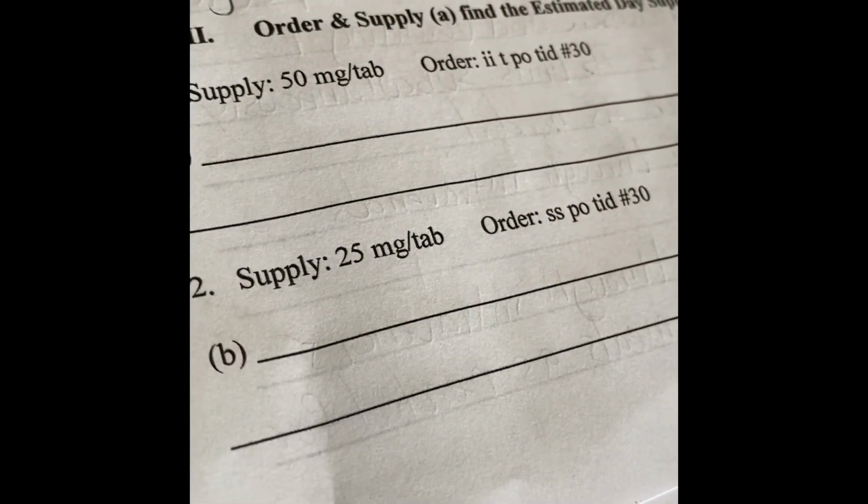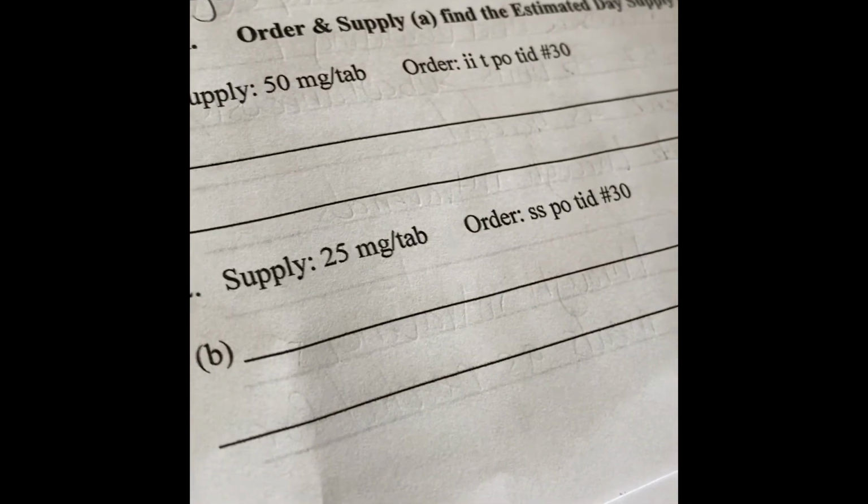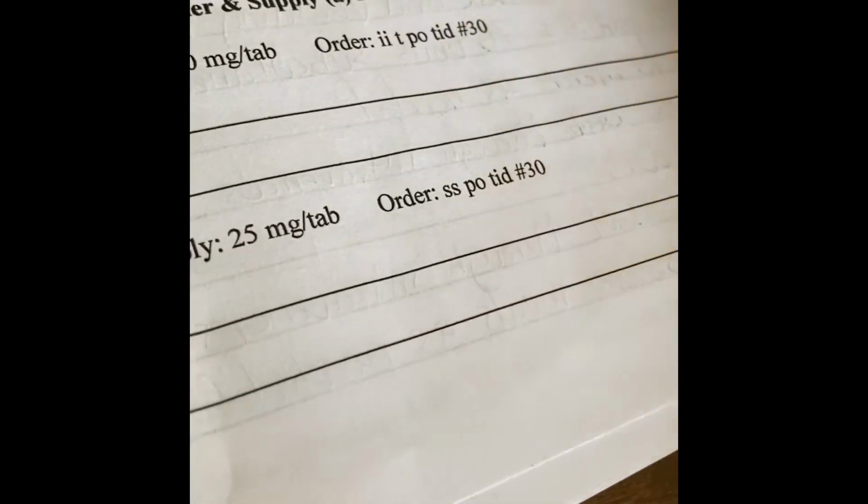Okay, so if we take 3 tablets twice a day, that's 6. So 3 times 2 equals 6. And if we're going to do it for 10 days, we multiply it by 10, which equals 60. So the answer is 60 tablets.